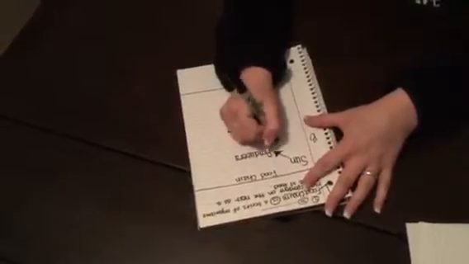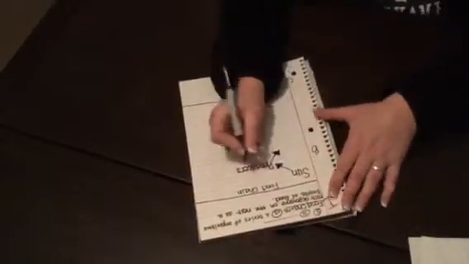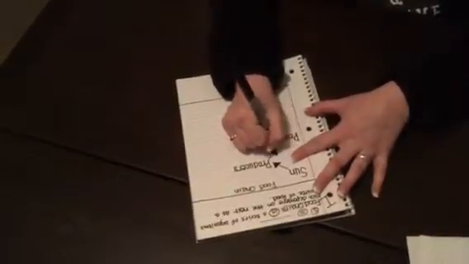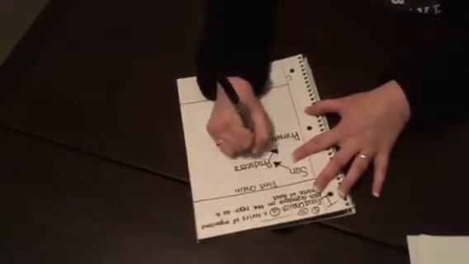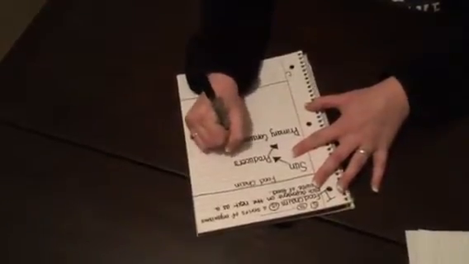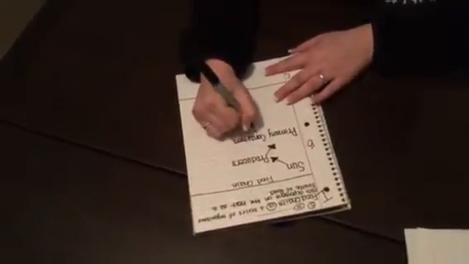Okay, and then from producers, we move to primary consumers. And from primary consumers, we move to secondary consumers.